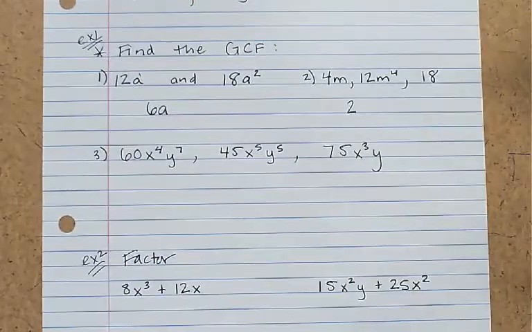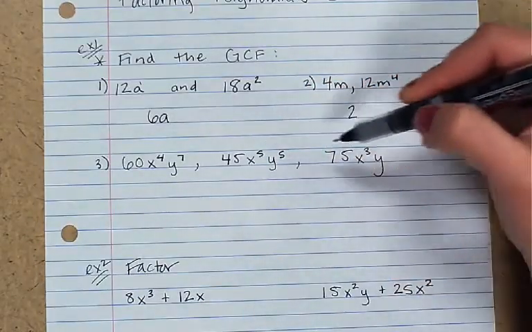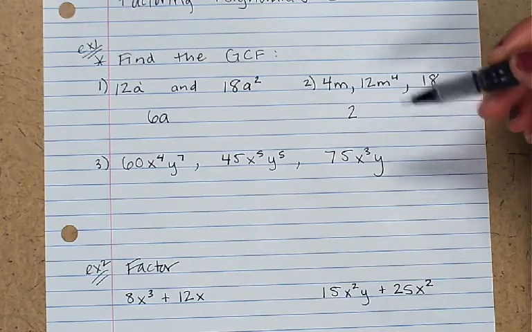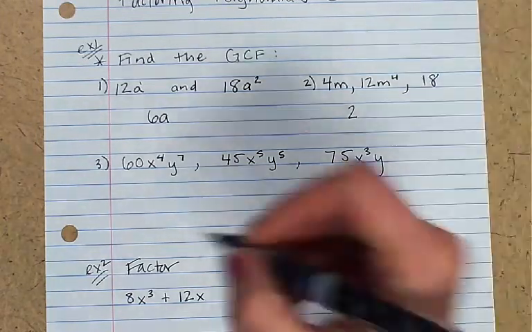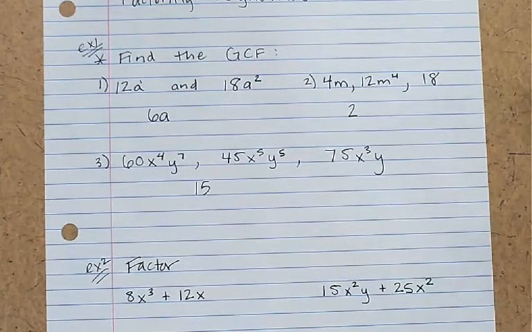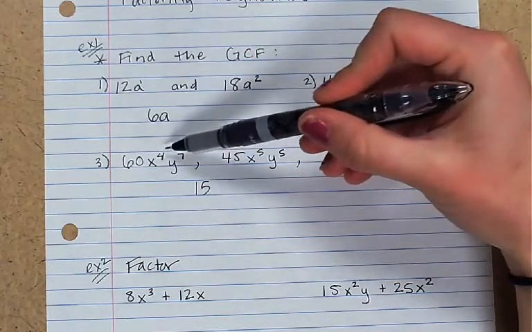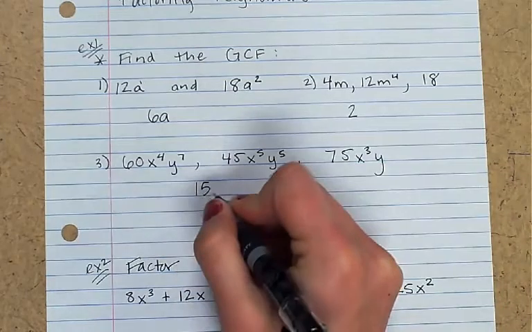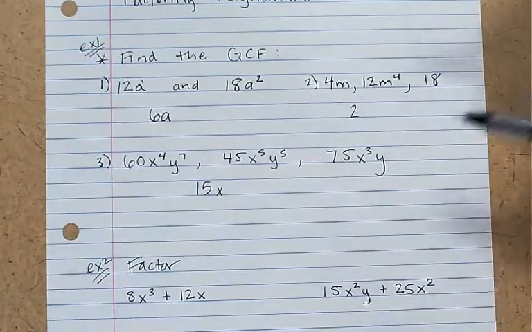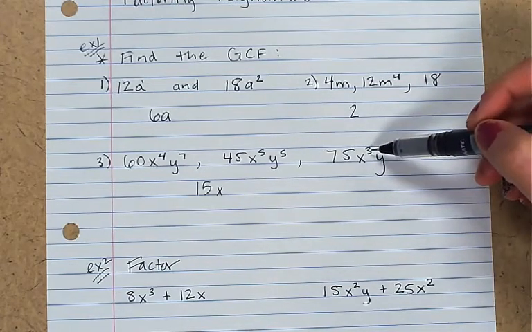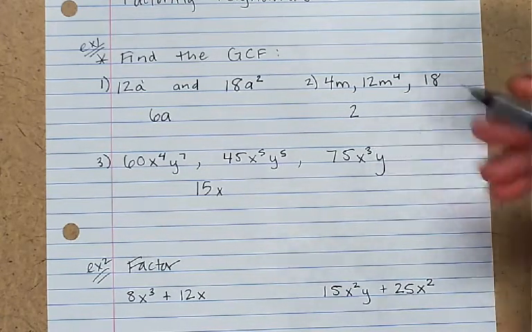Okay, now let's look at the third one. So 60, 45, and 75. The biggest number that we can divide out of those three and stay whole numbers would be 15. Okay, so now let's look at the x's. This one is x to the 4th, x to the 5th, and x cubed. We know that they all have an x on there, so we know we're taking it out. But how many? The least amount is x cubed. So that's all we can take out because it has the least amount to give us.